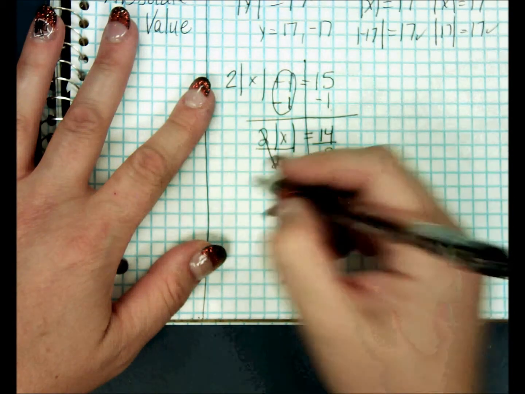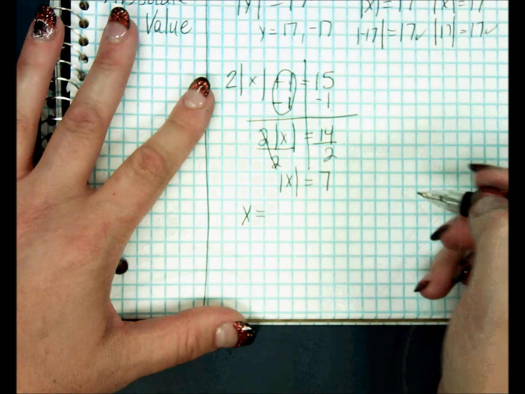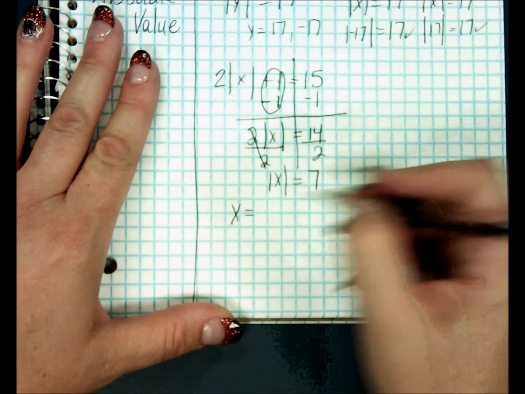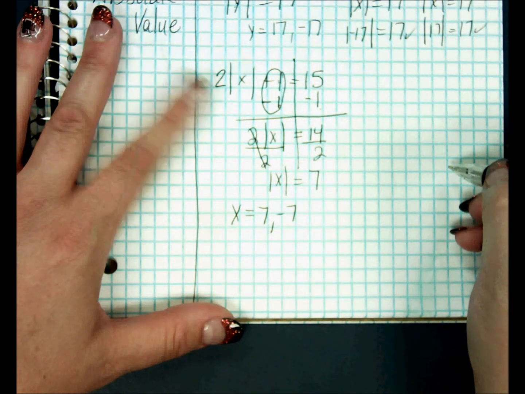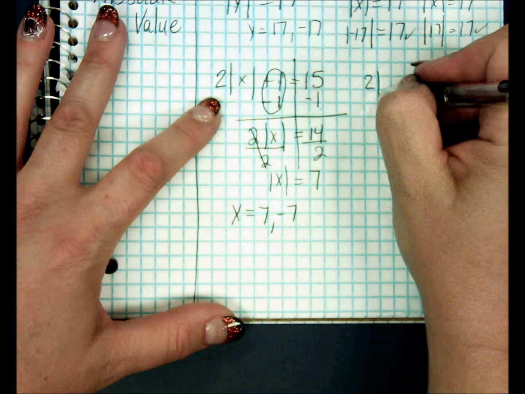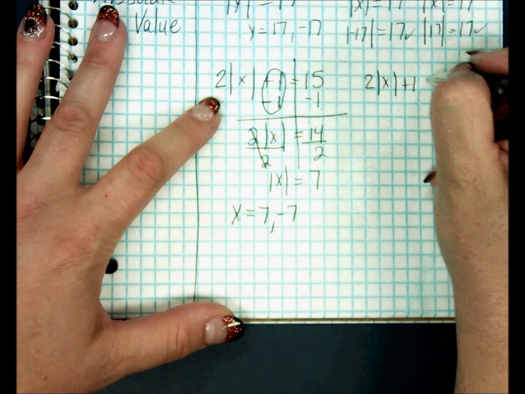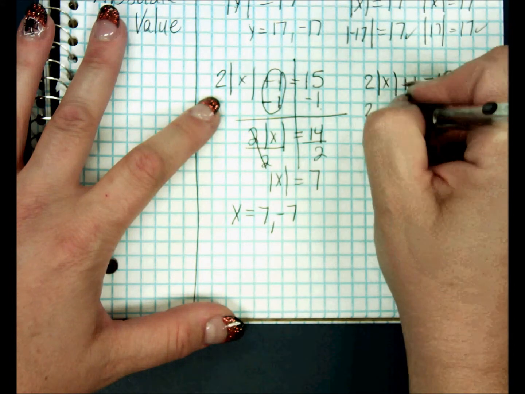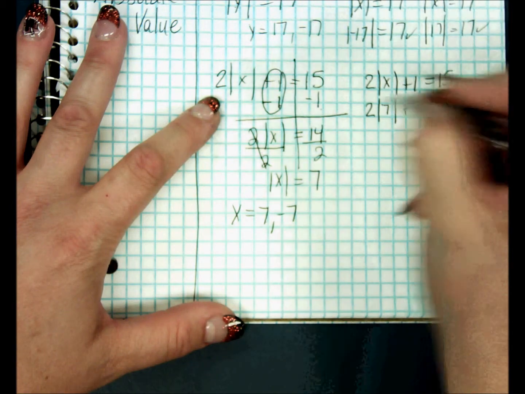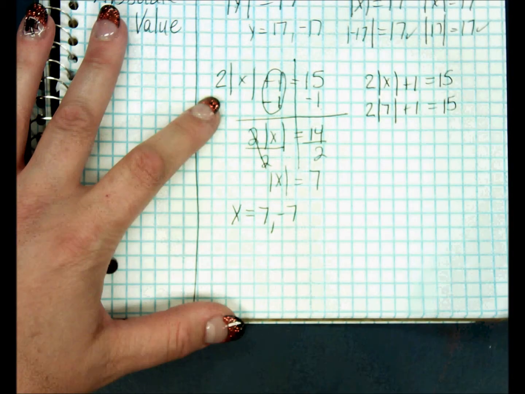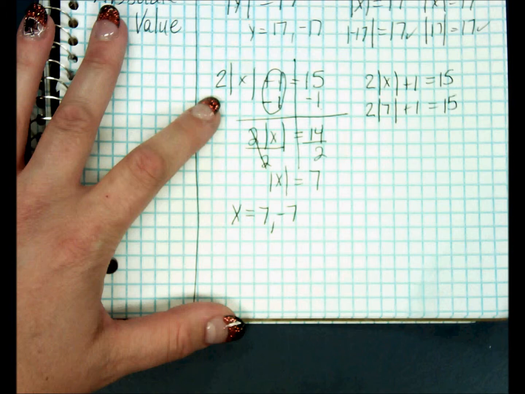So now, knowing that my absolute value equals 7, then I know that positive 7 and negative 7 should work. So let's go back and do a little check. 2 times the absolute value of x plus 1 equals 15. And let's start with the positive 7. The absolute value of 7, think of it like parentheses. I've got to get rid of the absolute value first.